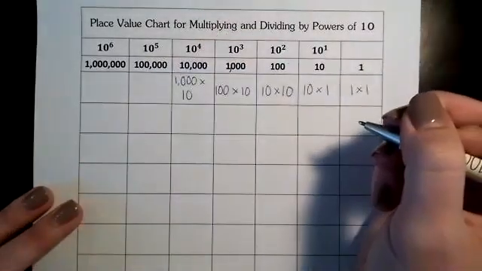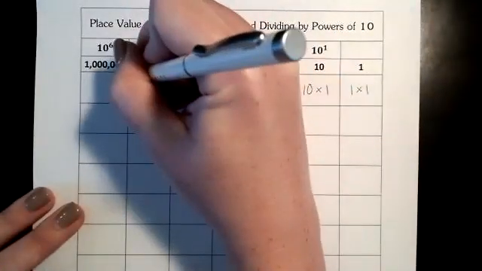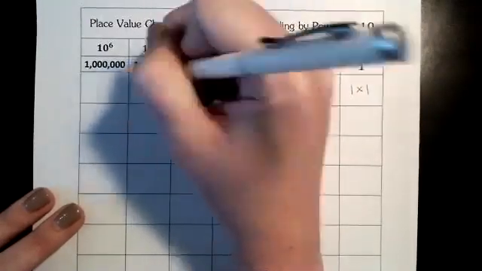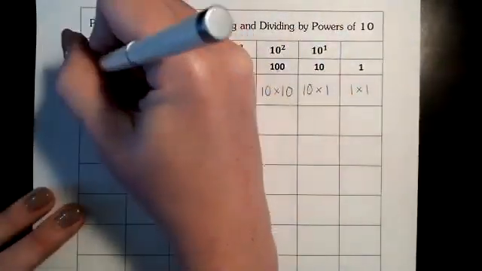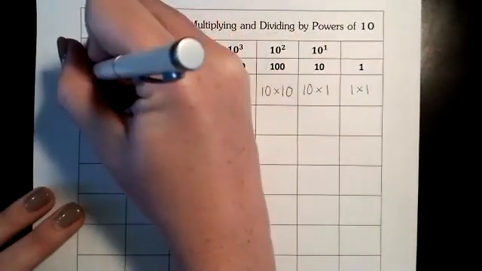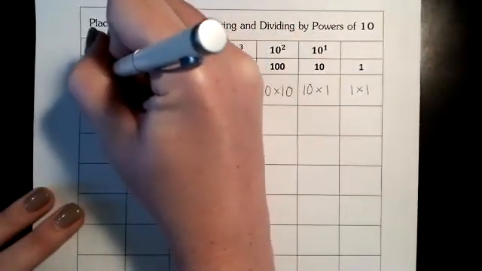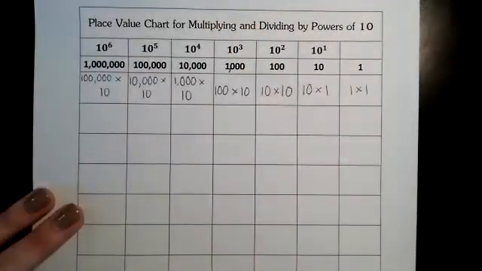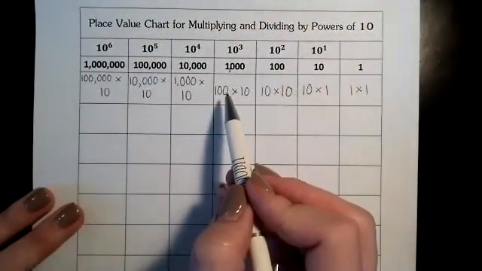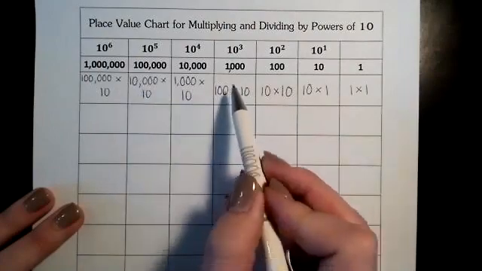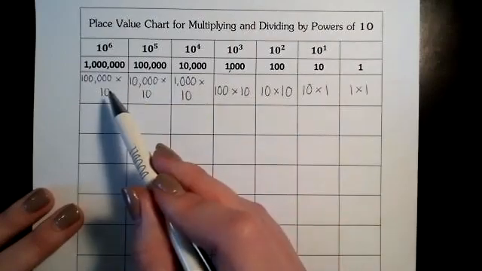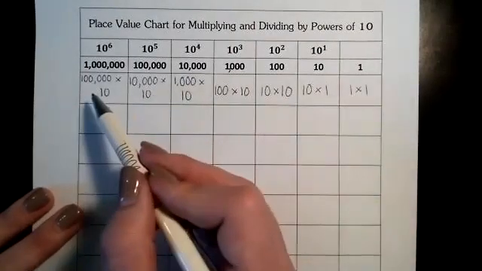So we have 1,000 times 10. Our next one would be 10,000 times 10. And our next one, our biggest one, 1,000,000, would be 100,000 times 10. Okay. Each time you'll see my numbers are getting bigger and bigger. I'm adding a 0 because I'm adding a power of 10 each time I go to the next column. Okay, in my place value chart here.